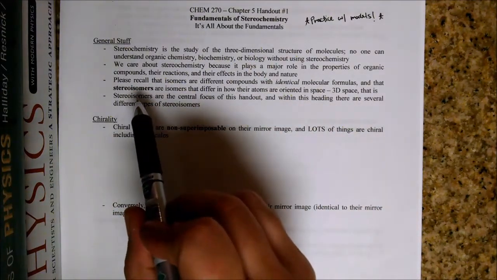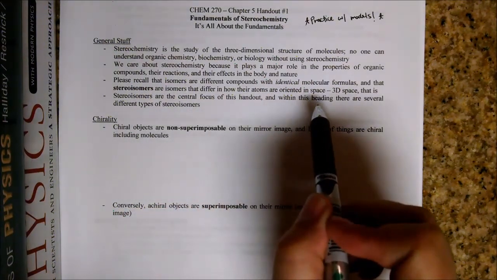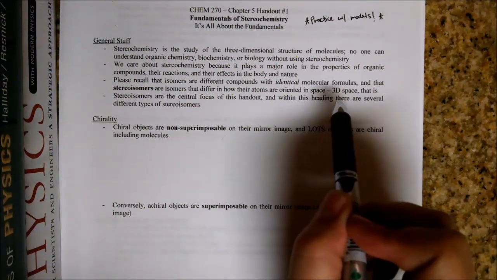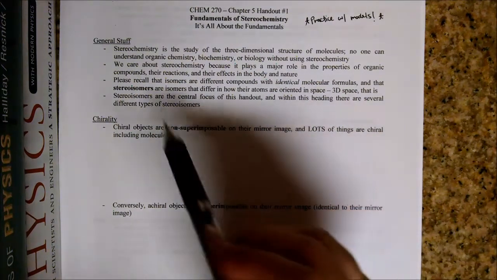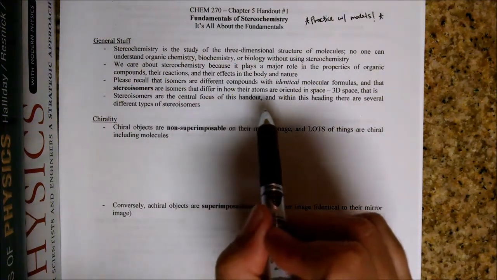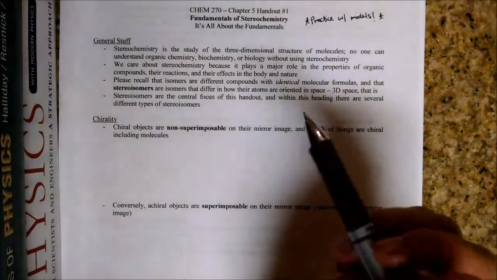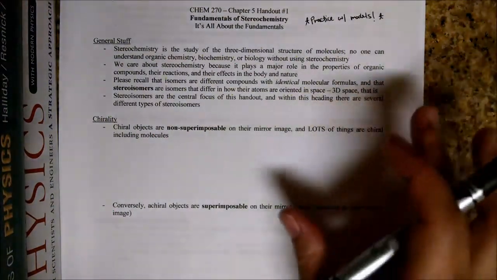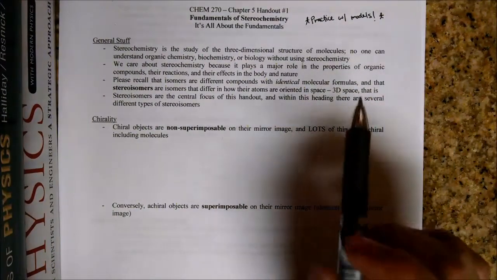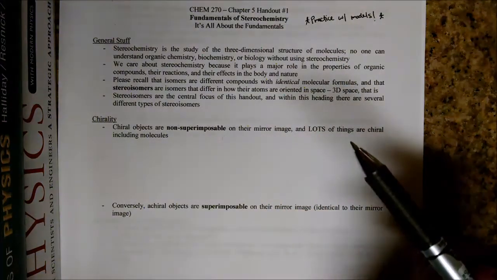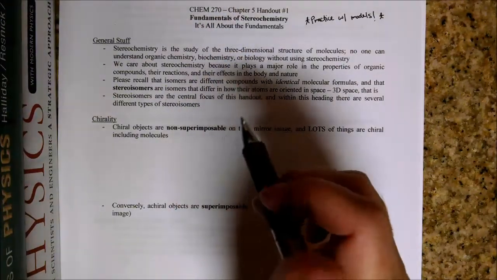But remember that the general definition for a stereoisomer is isomers that differ in how their atoms are oriented in space. And so now we're going to be talking about 3D space, not just the 2-dimensional cis-trans. Stereoisomers are the central focus of this handout, and within this heading there are several different types of stereoisomers. So we're going to be really delving into this very deeply, and we really need to start with just some basic definitions so we can begin to really discuss stereochemistry and how it affects things. We're also going to be going over some nomenclature and how to depict these molecules in 3D, and so this is really the fundamentals of stereochemistry in this handout.